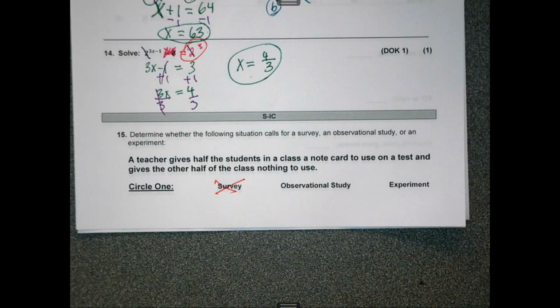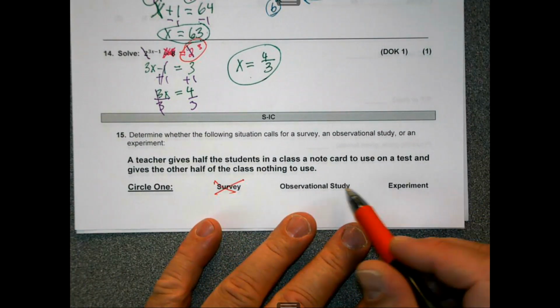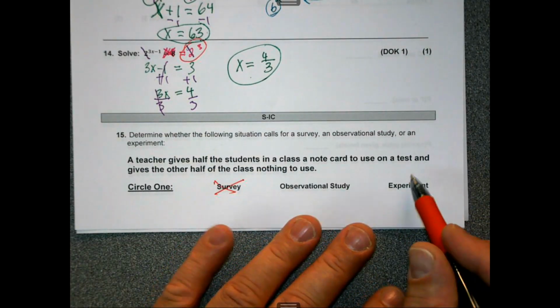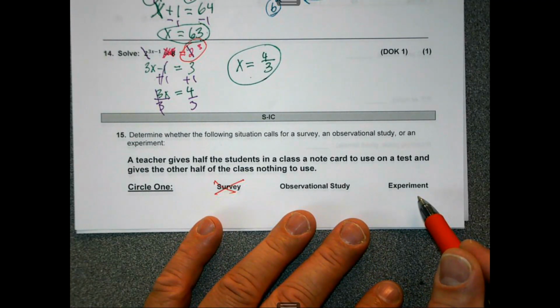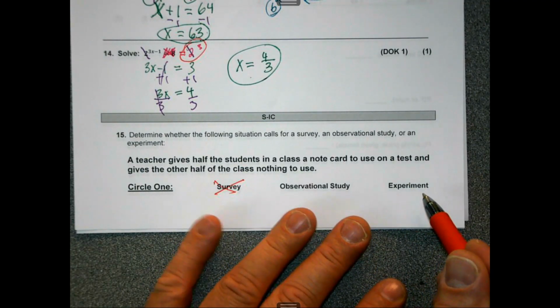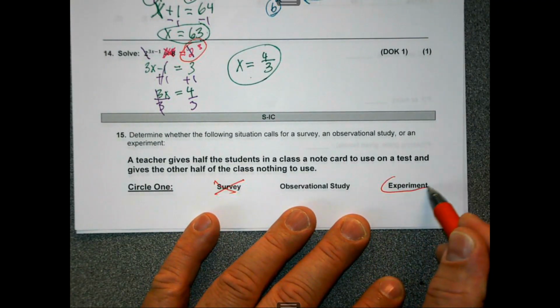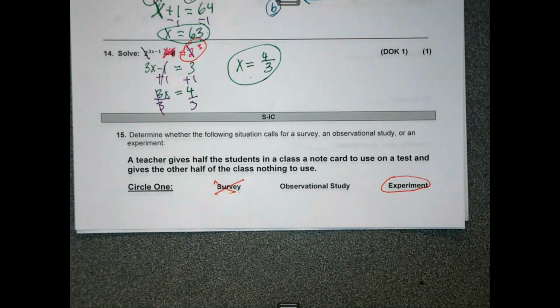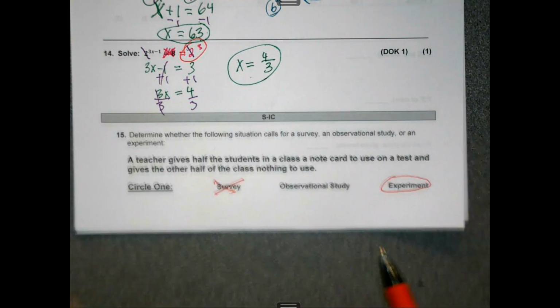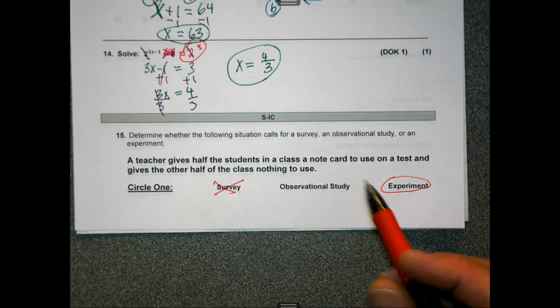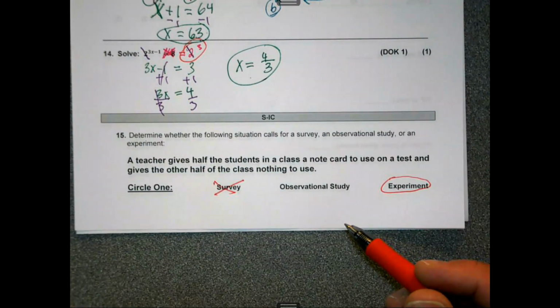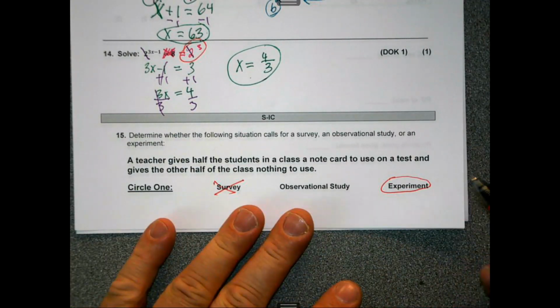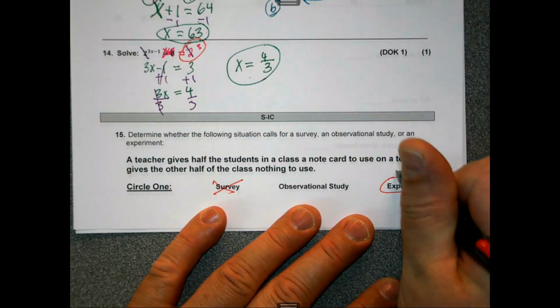It could be. What makes it an experiment? Because they give somebody a placebo or something. There's a control group. There is manipulation going on. Okay, we are manipulating these students, aren't we?